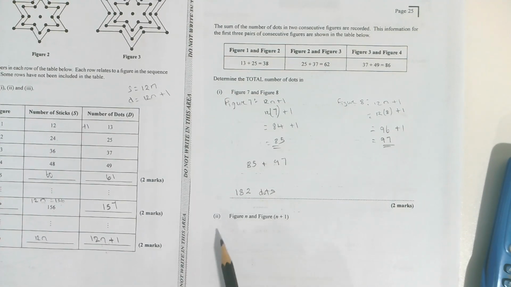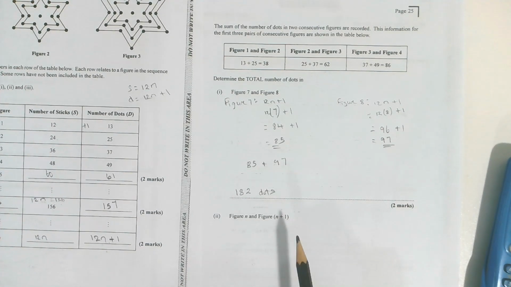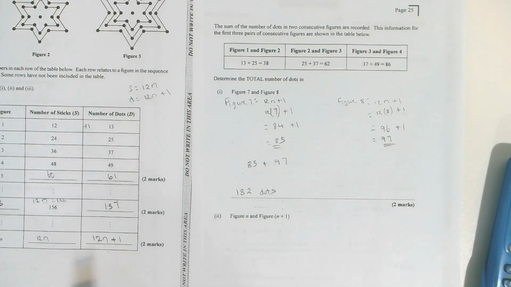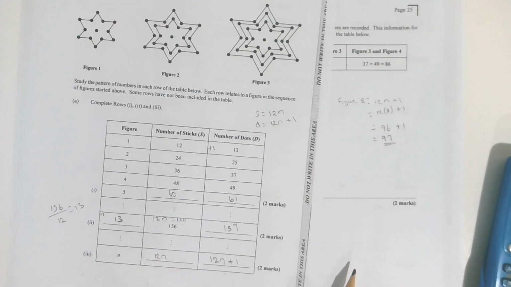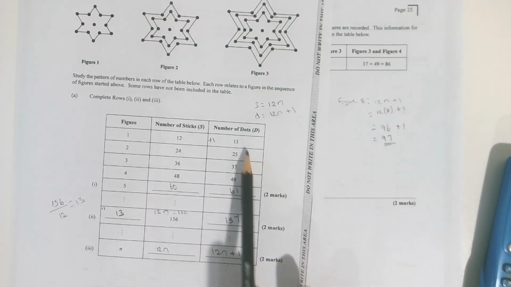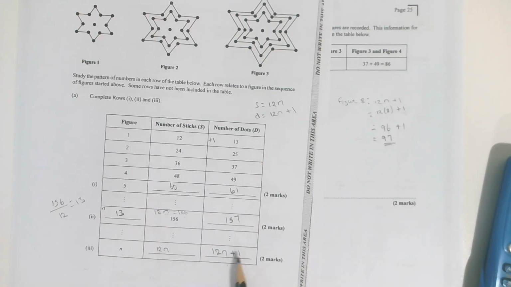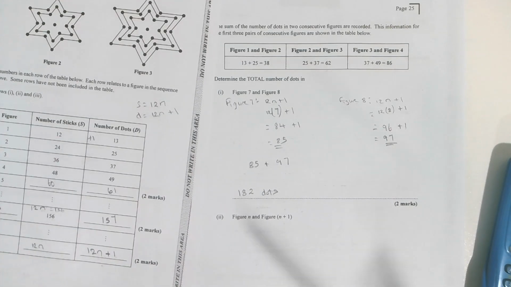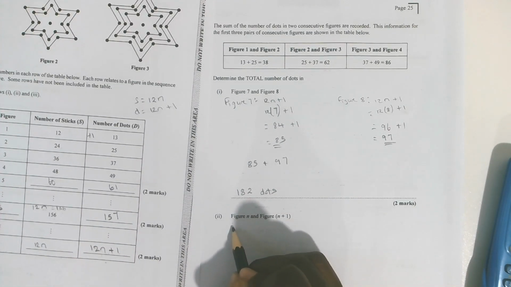Now we're asked part 2, figure n and figure n plus 1. For figure n, to find the number of dots, it's 12n plus 1.